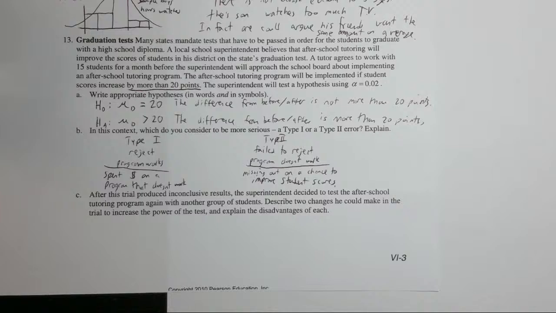But anyway, describe 2 changes he could make to increase the power of the test and explain the disadvantages of each. There are a number of ways that you could have done this, but the 2 main ways that you could do this is you could increase the significance level. You could increase the alpha level. The alpha level right now is at 0.02. If you increase alpha, you decrease beta, thus increase the power of the test. That's one simple way.